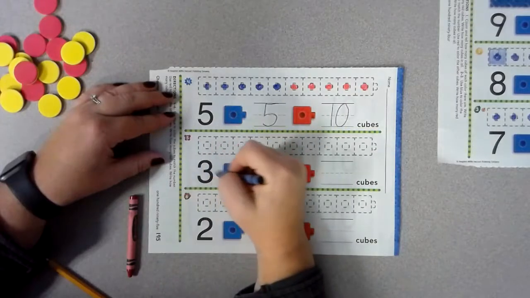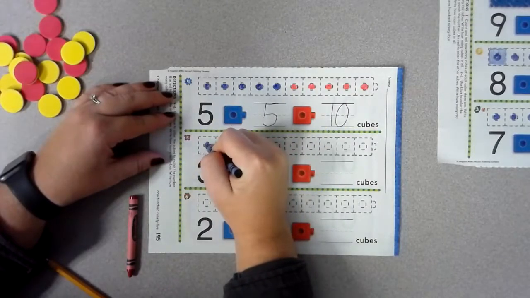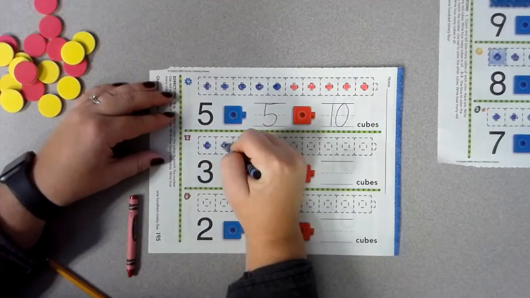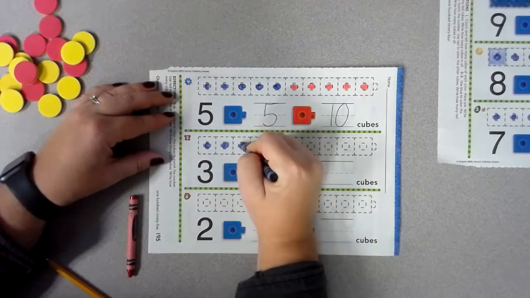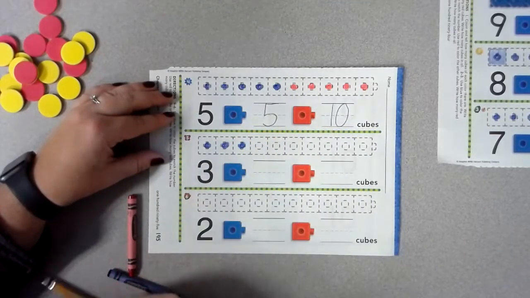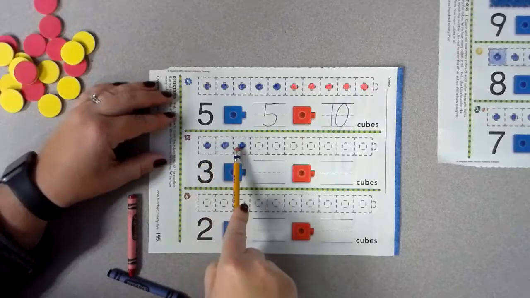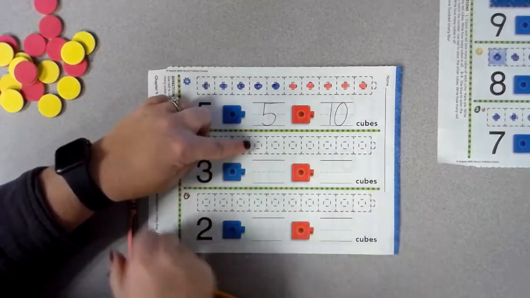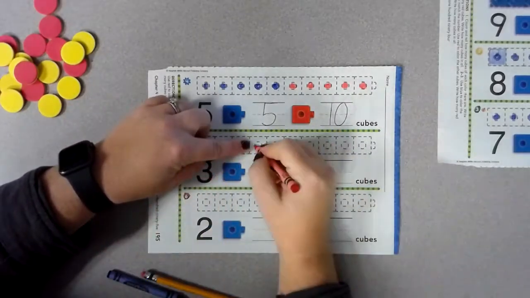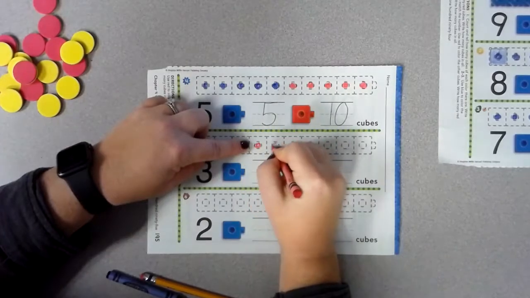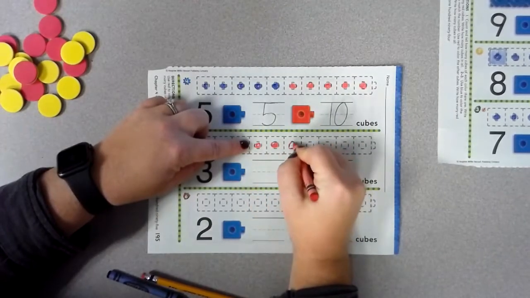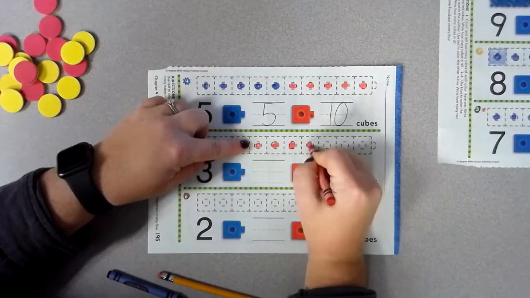Around the tree, around the tree. That's the way to make a 3. So there's going to be 3 blues, because it tells us that 3, 1, 2, 3, and then we have to count and color these to see how many there will be. So let's color them in, and then we can count them.